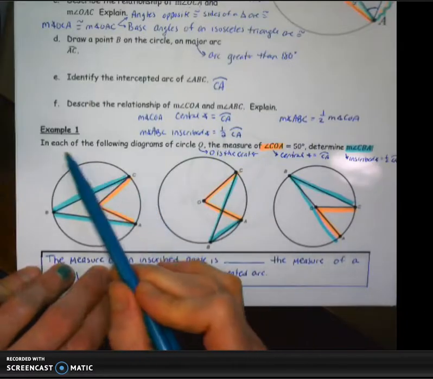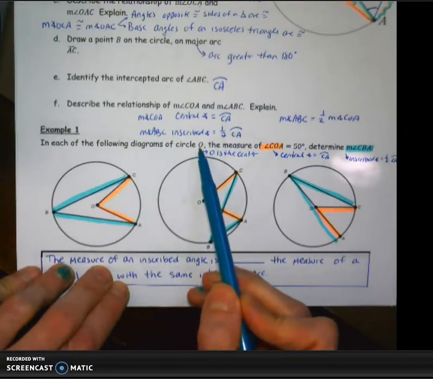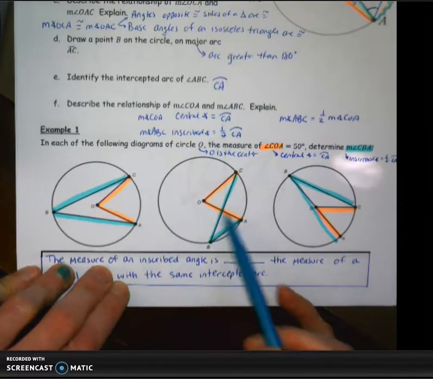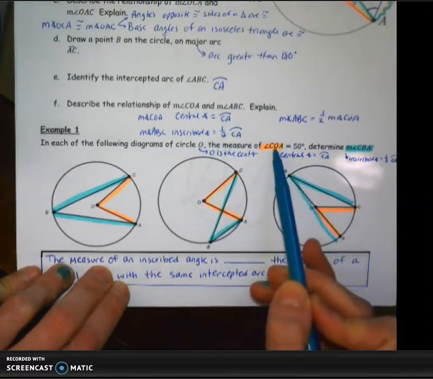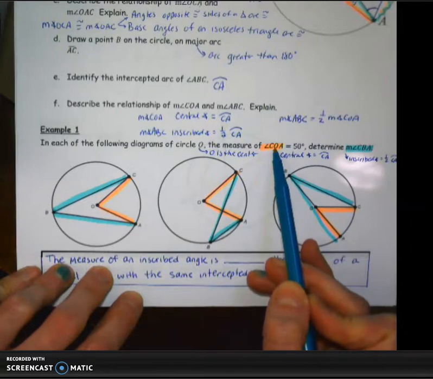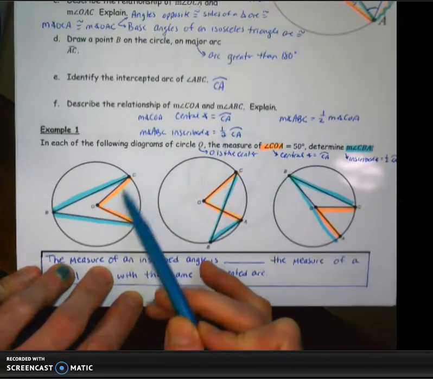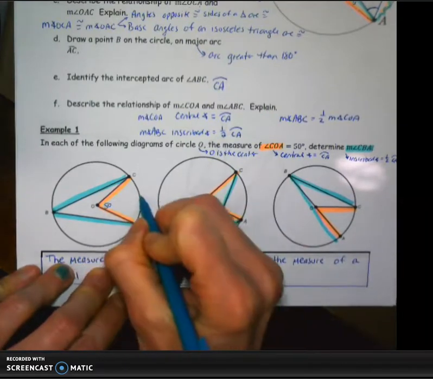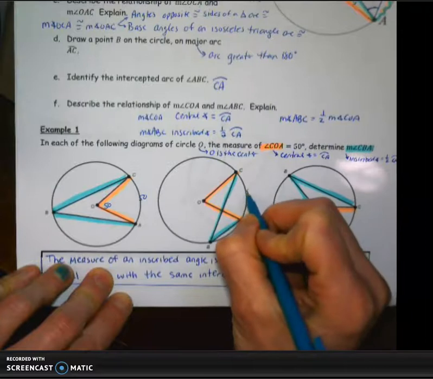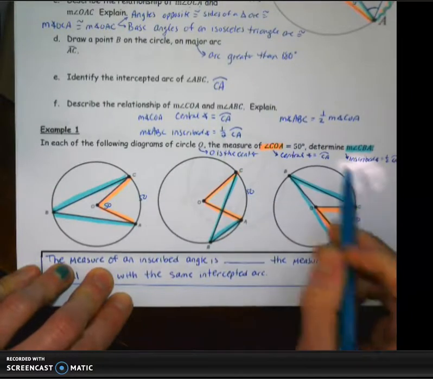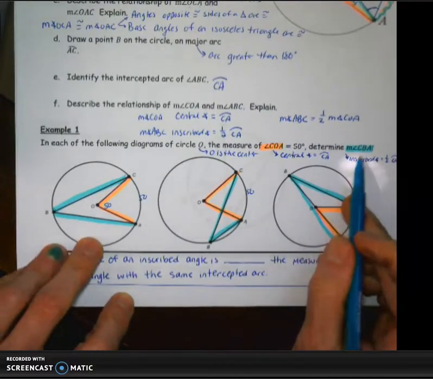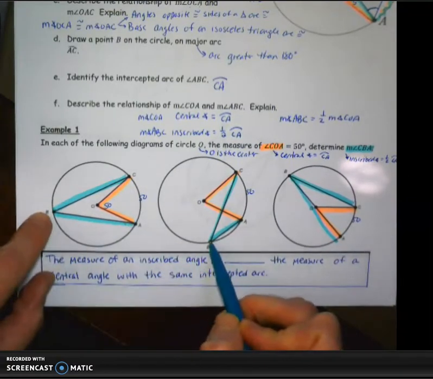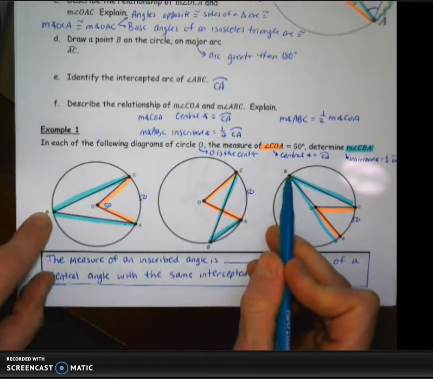Example number 1. In each of the following diagrams of circle O, so that means O is the center, the measure of angle COA, O is the middle initial, which means O is going to be the vertex, which makes these three angles in orange central angles. And if that angle is 50 degrees, then remember the central angle is equal to its intercepted arc. So when they ask you to determine the measure of angle CBA, well, notice where the vertex is in each one of these. It's on the circle. That makes this an inscribed angle.